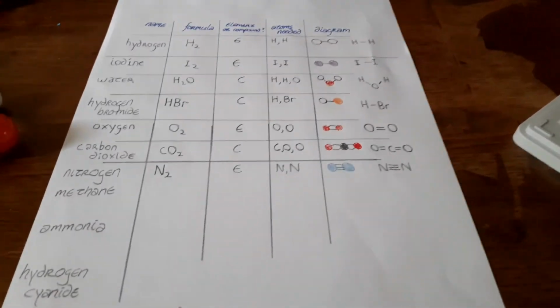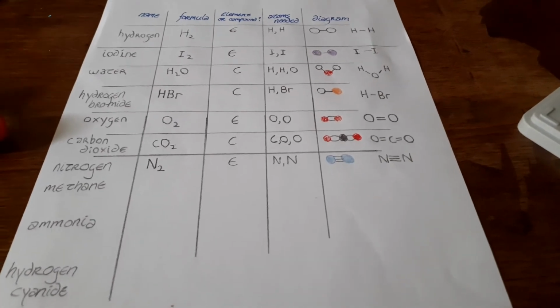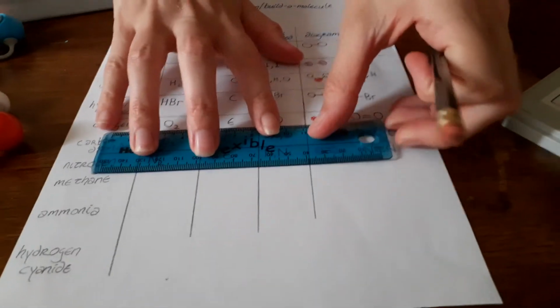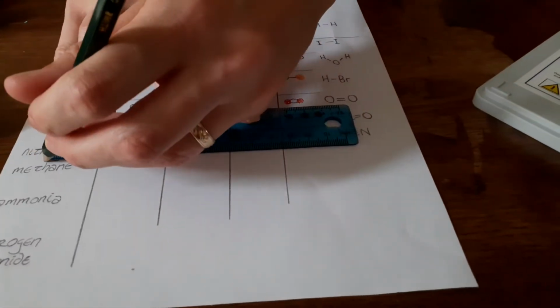Okay, just two more. I'm sure you're all sick of me talking by now. You want to go and build some. Go build them. Go make them out of Lego. Go enjoy. Anyway, last ones to do. So let's put a line through that.